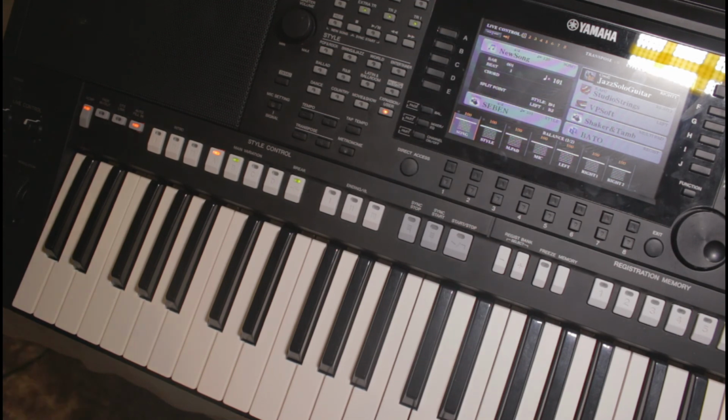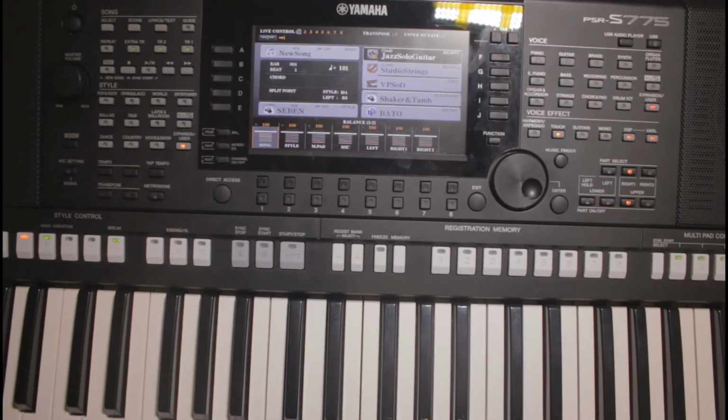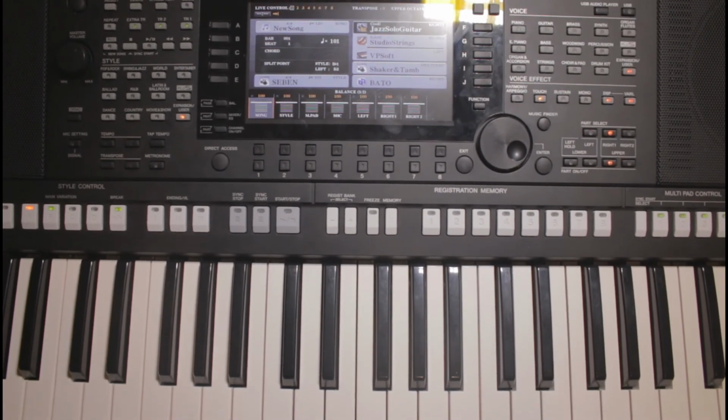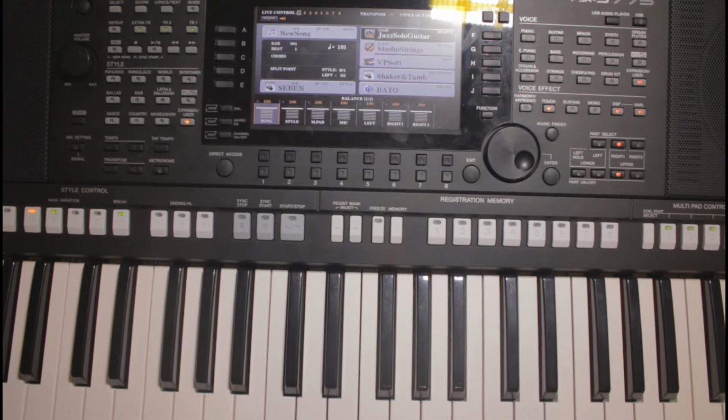So that's how you create yourself a style in full depth. So if you ever want to create your own style, this is how you do it.